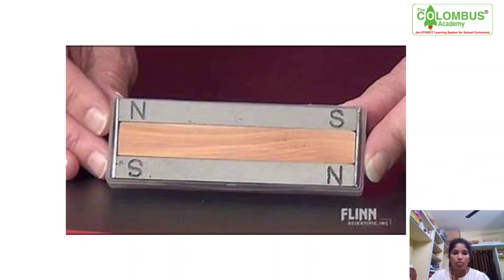While storing magnets, please have a separator so that they will not lose their magnetic property. That separator may be of wood, plastic, or any rubber. Can you see the middle piece here? That is a wooden piece. Instead of a wooden piece, you can have any rubber, plastic, or wood piece.